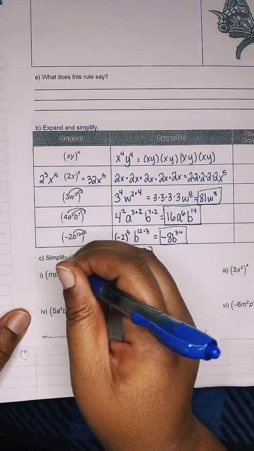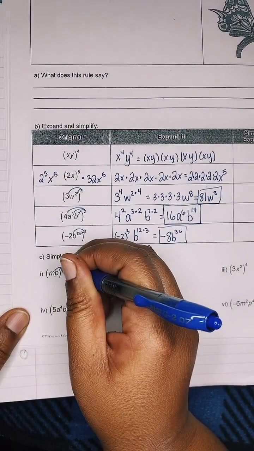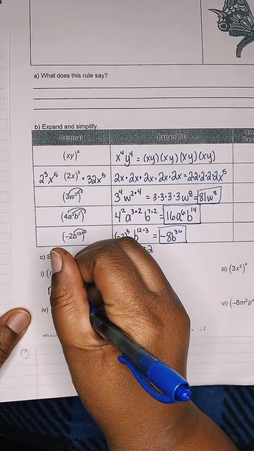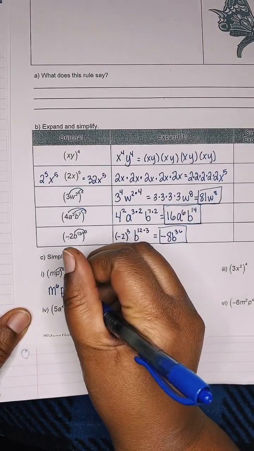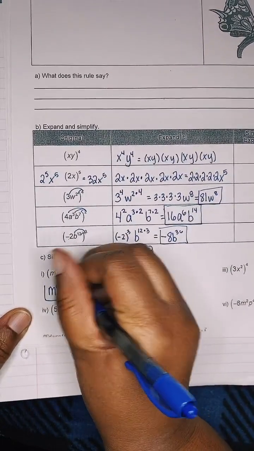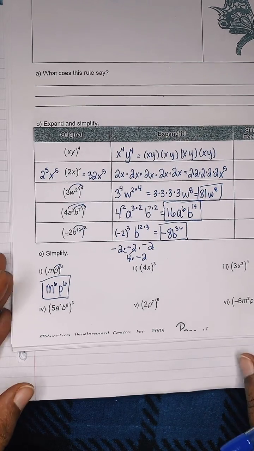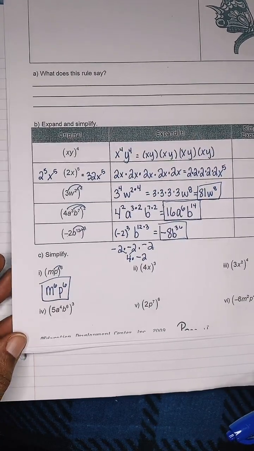So remember we have to distribute it to every single thing. So if you said M to the 6, P to the 6, beautiful. Right on. Good. Sandra says, suddenly this all makes sense to me. Oh, thank you. Okay, no problem.